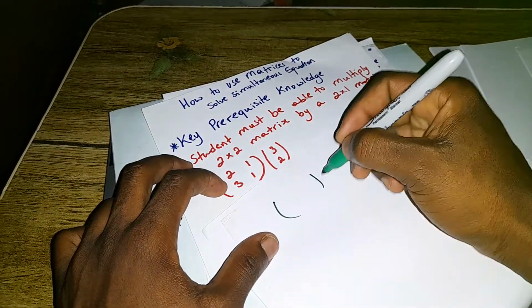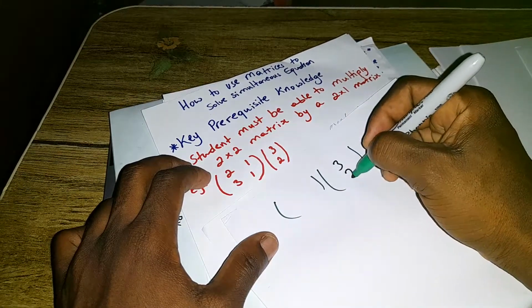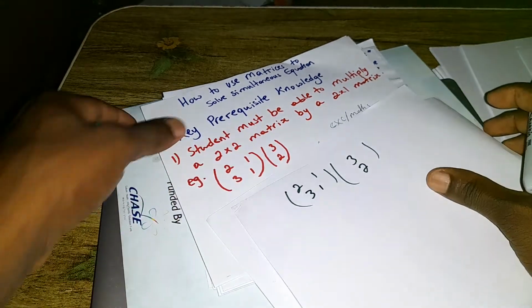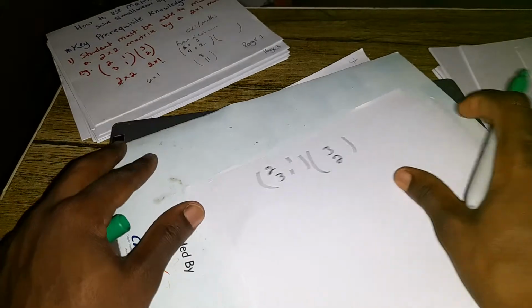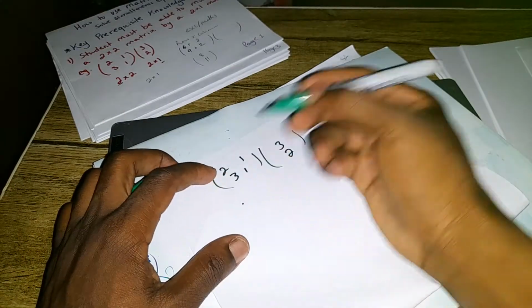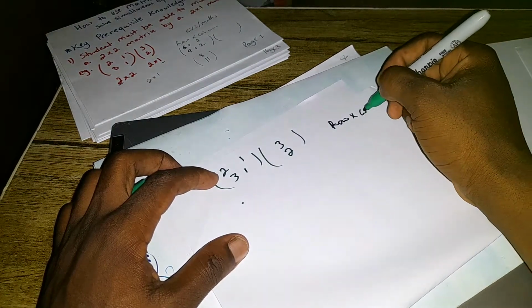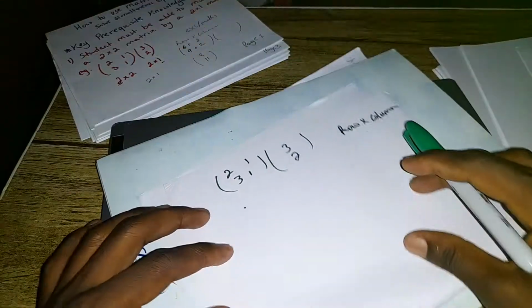So let us put the 2 by 2 by the 2 by 1. Now remember, with multiplication of matrices, the key is row by column. You must multiply row by column. That is the secret. Now, what do you do when you get a 2 by 2 matrix?